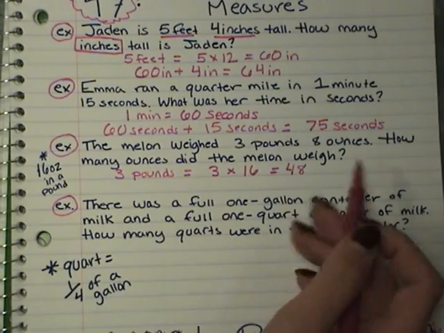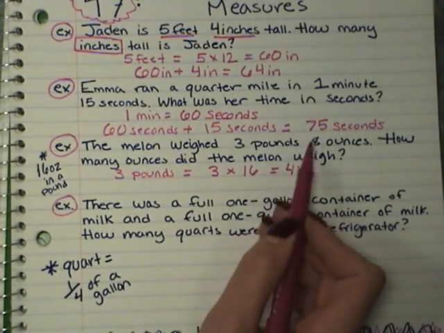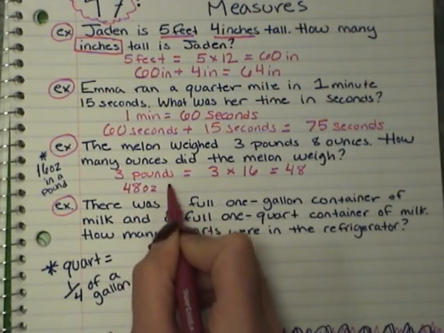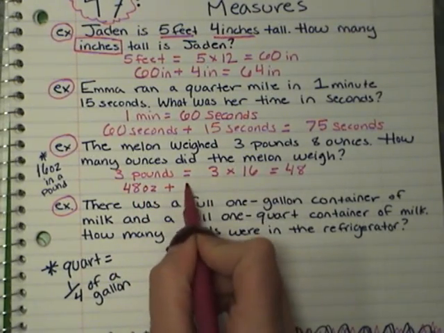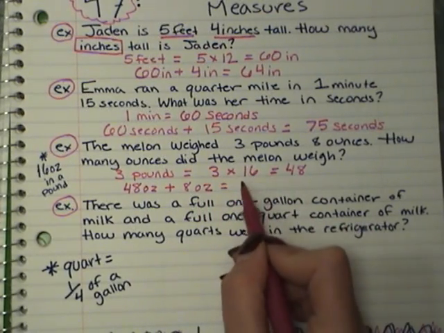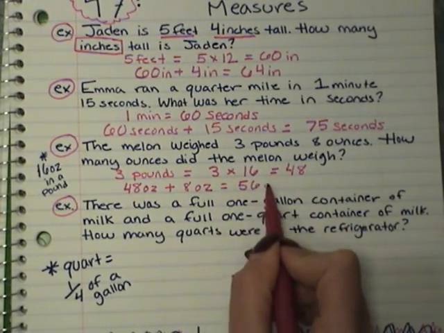Then I'm going to take my 48 ounces and add it to my 8 ounces. So 48 ounces plus my 8 ounces, and when I do that, I get a grand total of 56 ounces.